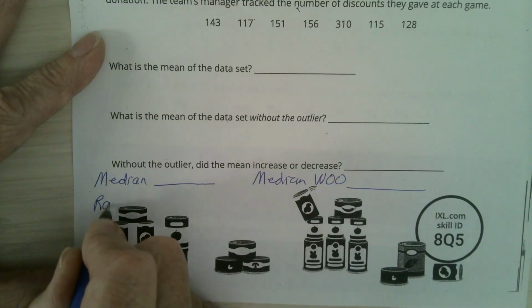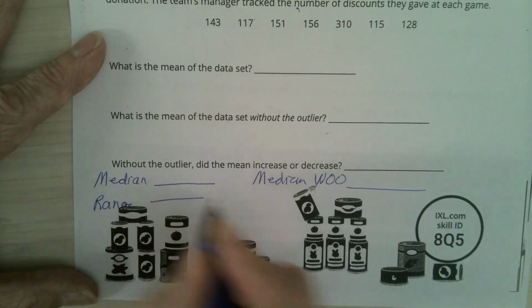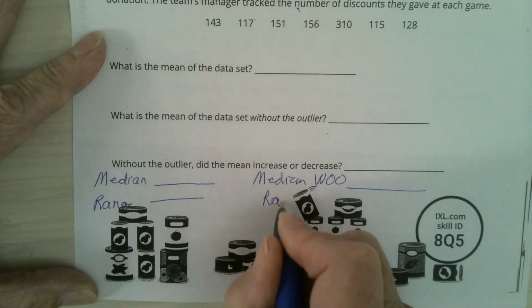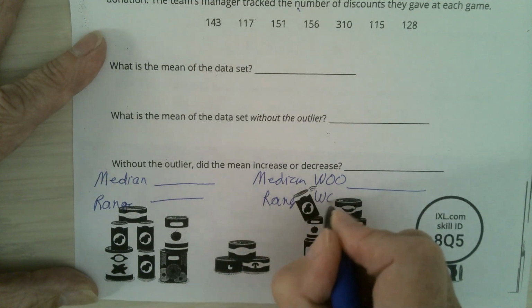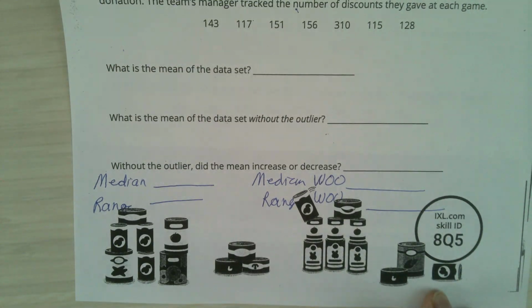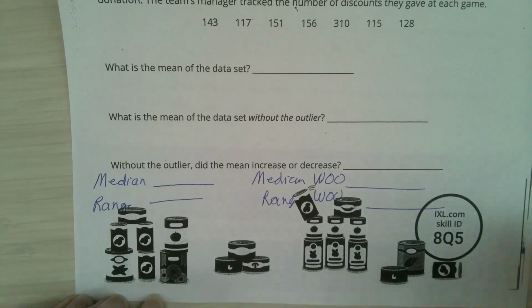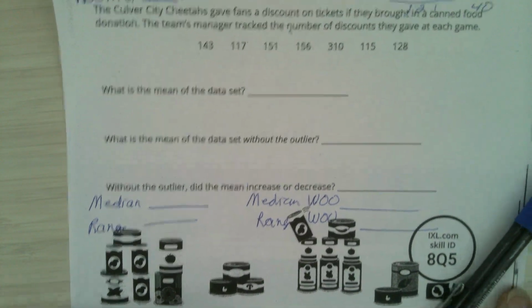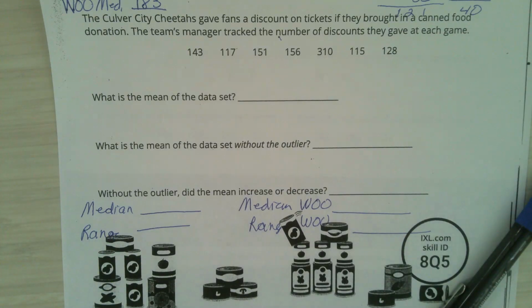Find the range, and then the range without outlier. Once you're finished, turn it in, and then you have no homework. If you don't get this finished, then you'll need to take it home and bring it back. This will be worth 10 points tomorrow, so make sure you turn it in. Don't lose it. Yes. Yes, you may.